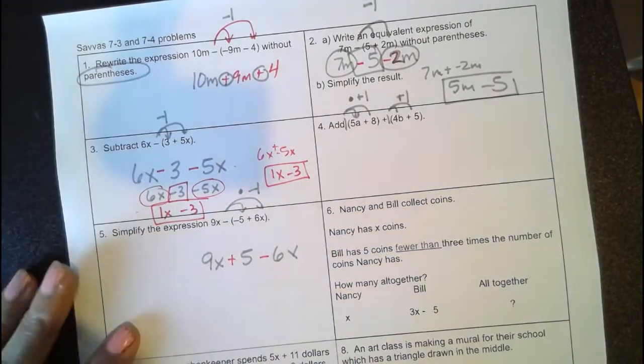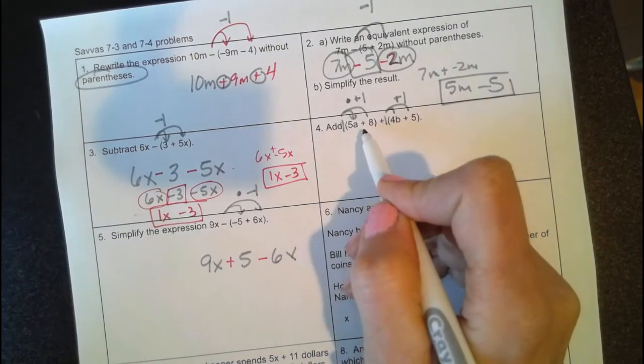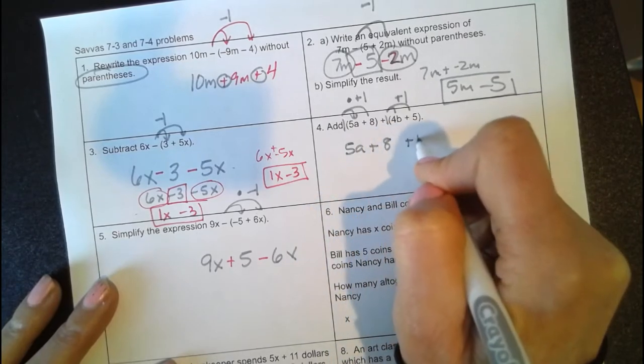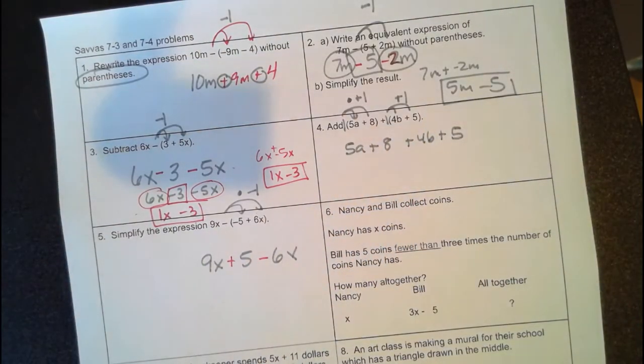The next one's even easier. It's addition. When you have an addition, nothing changes. There's nothing to distribute. So it's 5a plus 8 and 4b plus 5. And we're going to play the matching game. Let me get some different colors out.